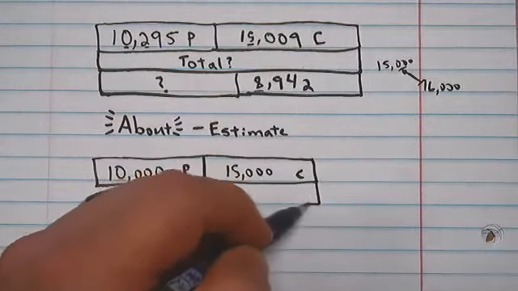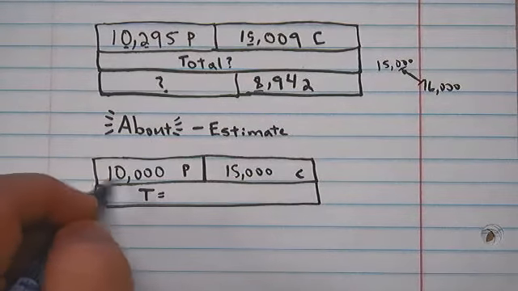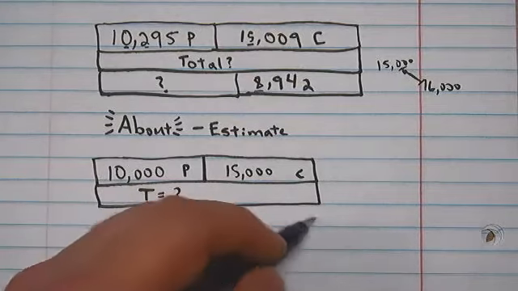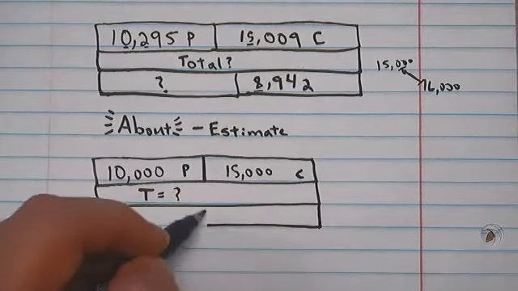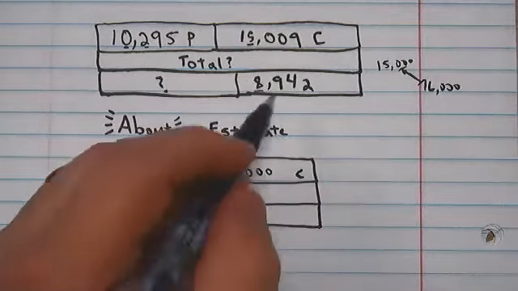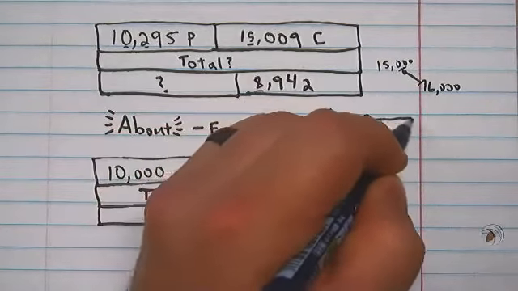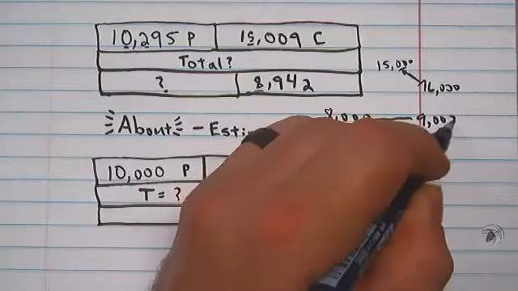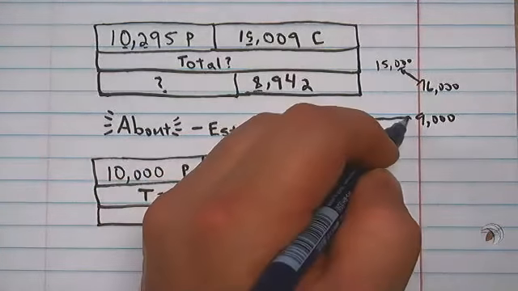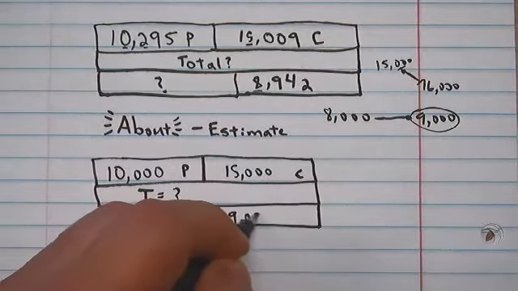Okay, so now with that, you should be able to find a total pretty quick, right? It's 10,000 and then 15,000, right? So that's the first step. And then we need to subtract or take away this amount that they're selling. And that is somewhere between 8,000 and 9,000, right? Well, if it's somewhere between 8,000 and 9,000, it's going to fall really close to 9,000, which means it's going to round up to 9,000.